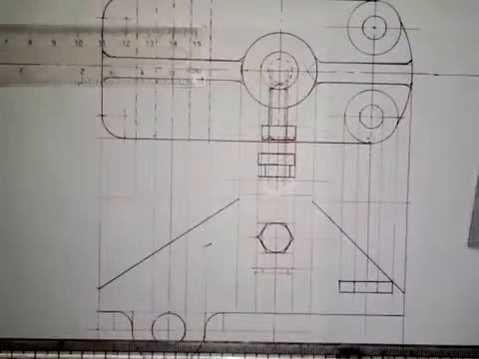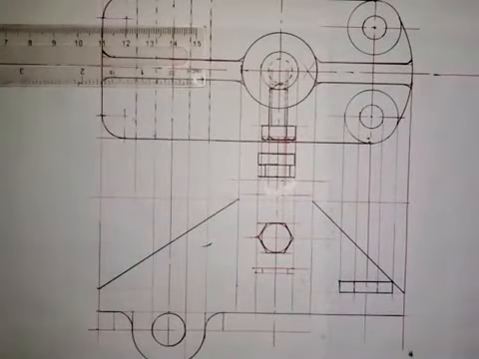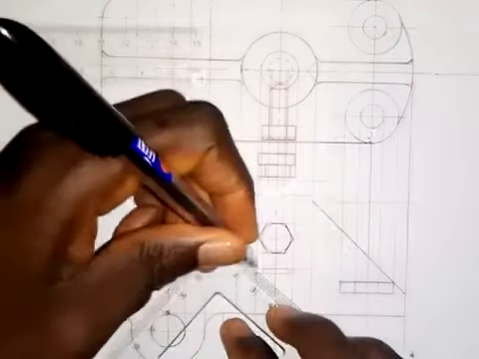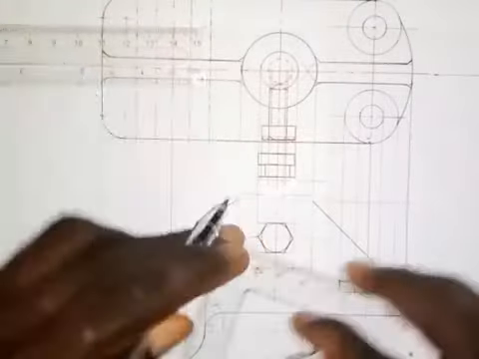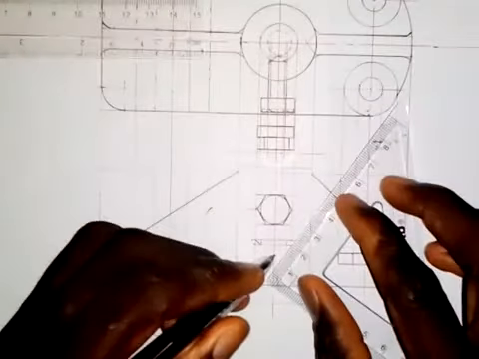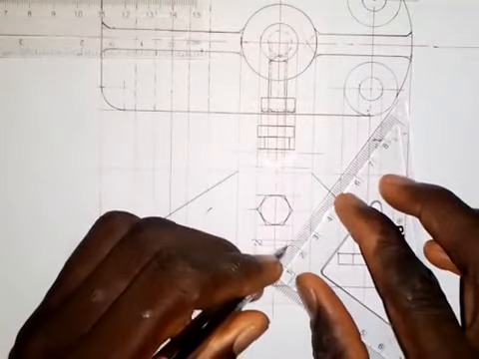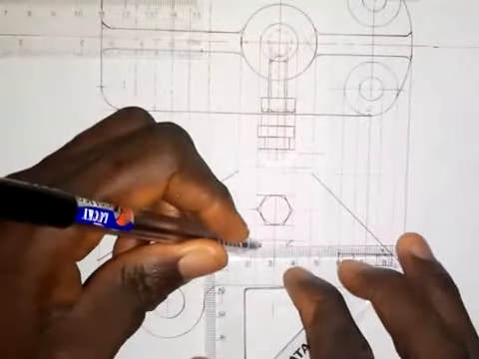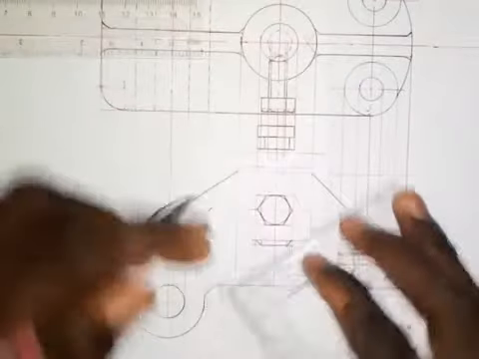Okay, so I'm going to join this together with this, and this will also be joined together with this, and we made this a thick line like this.